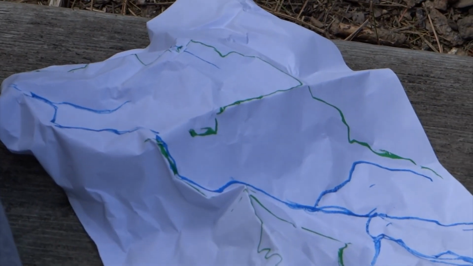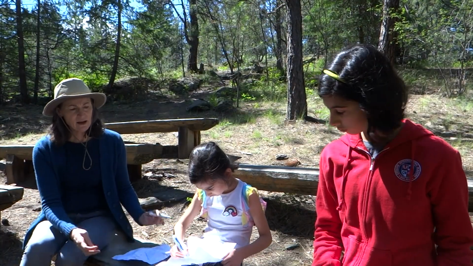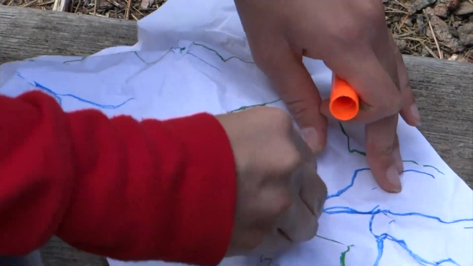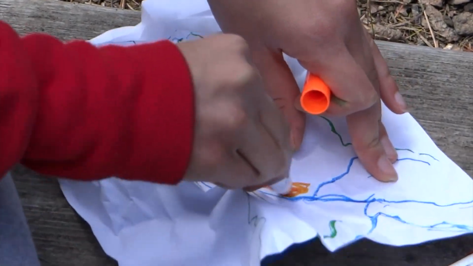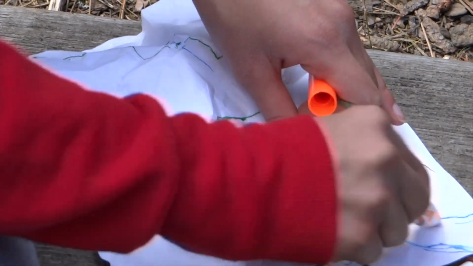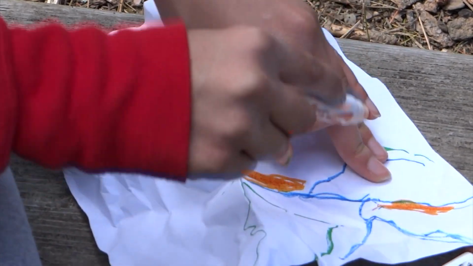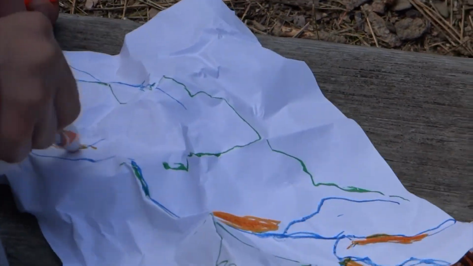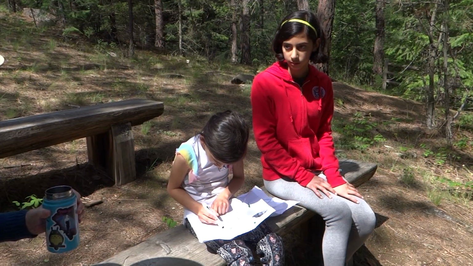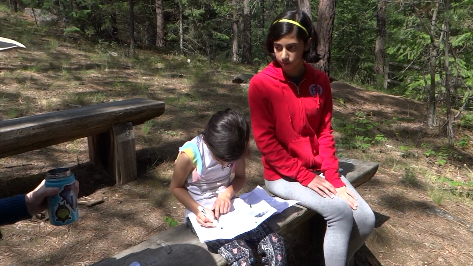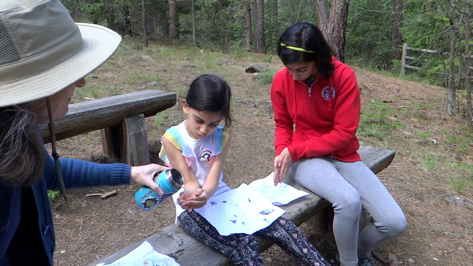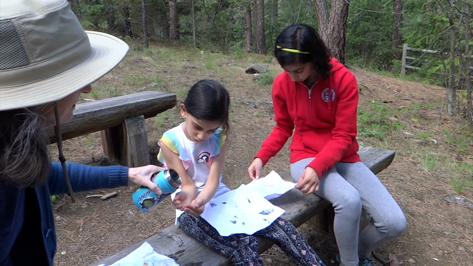Or streams or creeks. And then I might add some pollution. Like maybe somebody dumped some motor oil out on the ground. Maybe over here there's some pollution on this side. Let's look and see what happens when it rains. Okay. You ready for the rain? Okay.